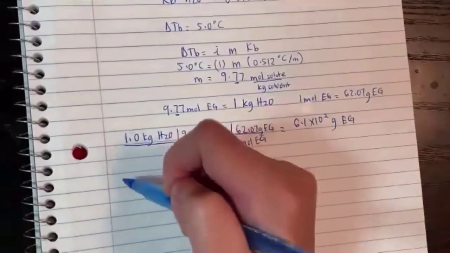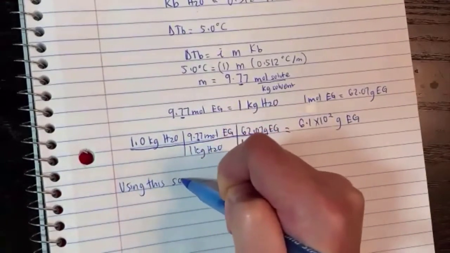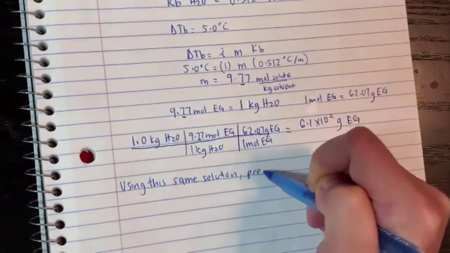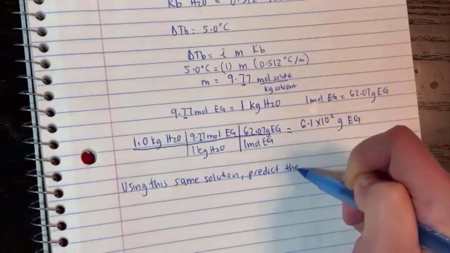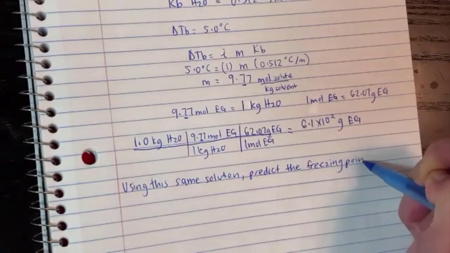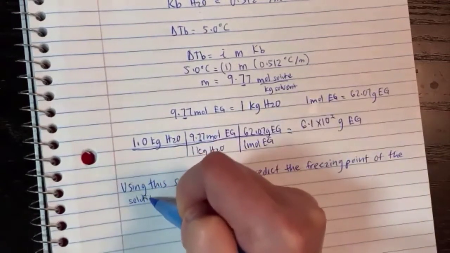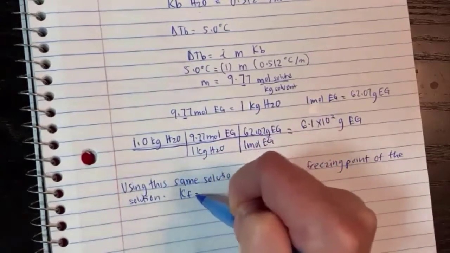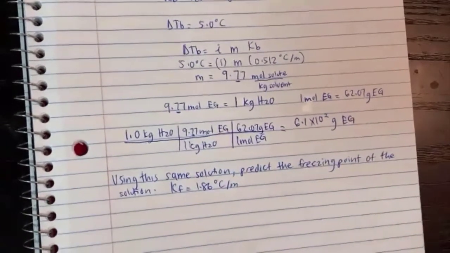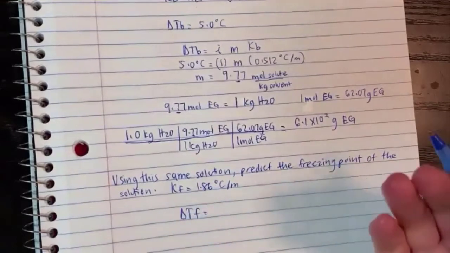So I'll write a question out. So using this same solution, predict the freezing point of the solution. Okay, our KF is 1.86. So basically, you need to find the delta TF first, and then you can get the new freezing point.